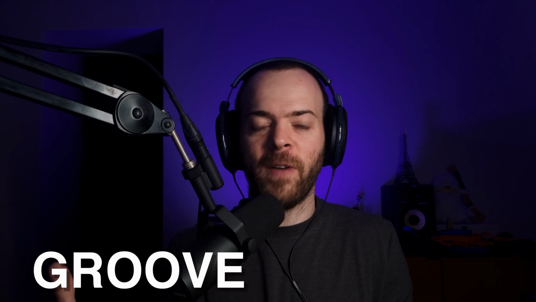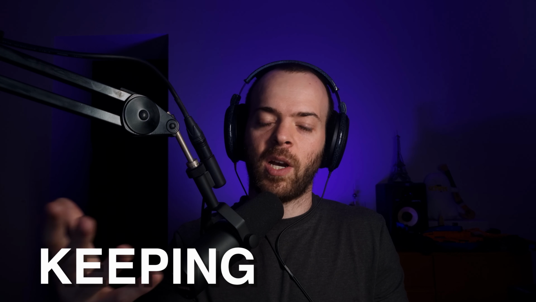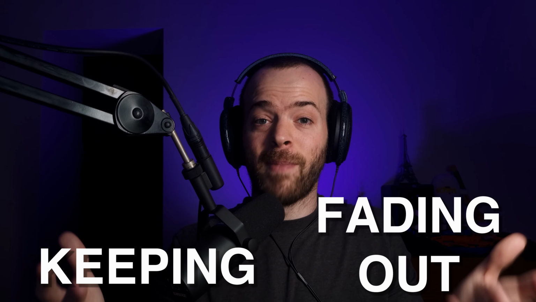And this technique is heavily used when you want to keep the groove and the vibe intact, even when you're moving to the breakdown. And you can later develop your breakdown even by keeping your percussions in there, or also by fading them out along the breakdown to essentially create some space and vibe so the drop 2 hits again.